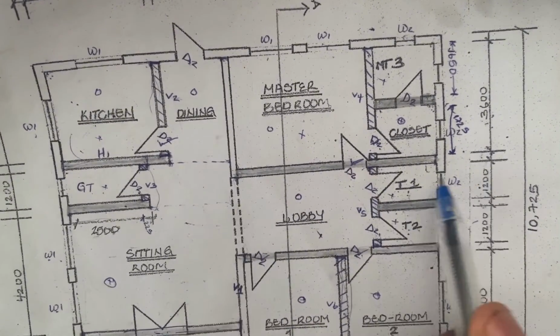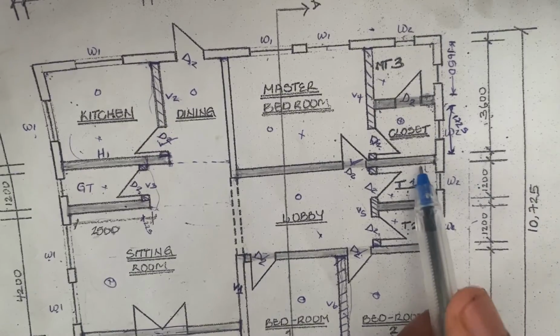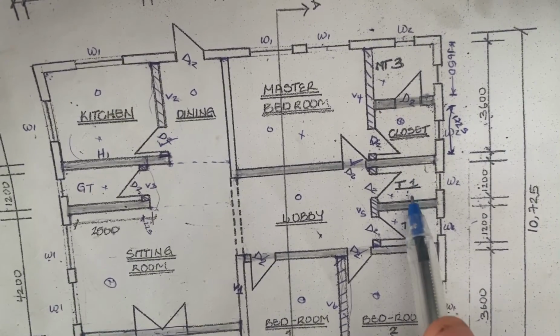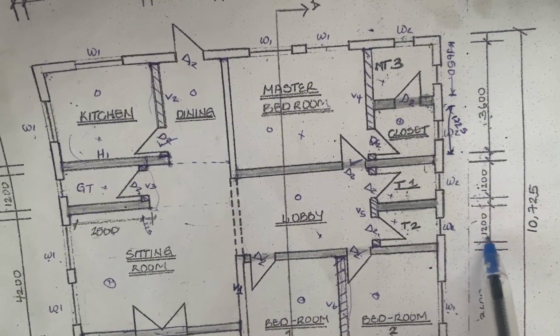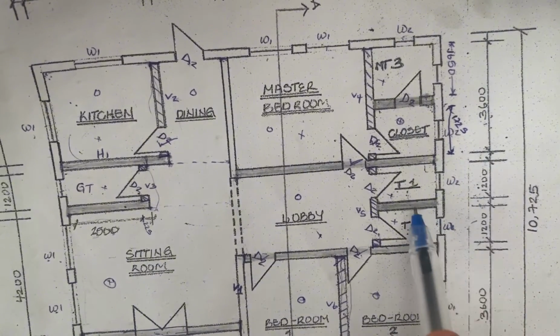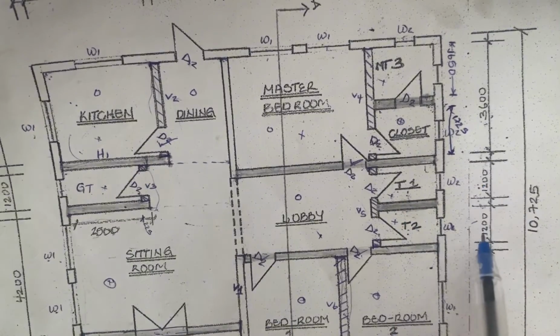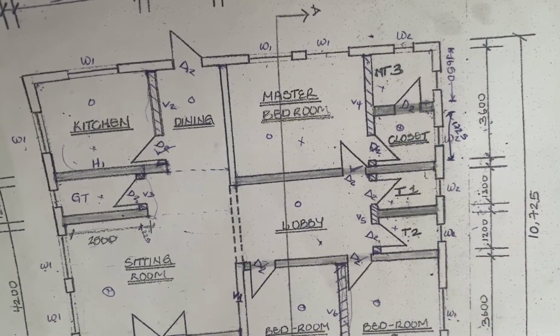We know that the end-to-end dimension for toilet 2 and toilet 1 is 1,200 each. So when you add them together, it gives you 2,400. Then there's this wall thickness here, which is 225. So you have to add them together. So 2,400 plus 225 will give me what?